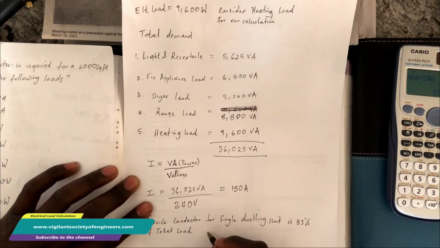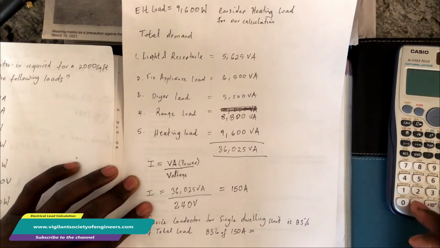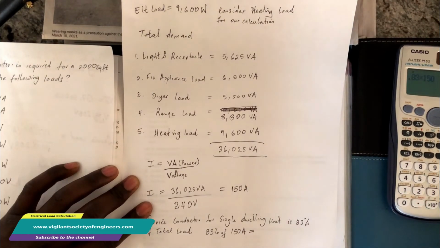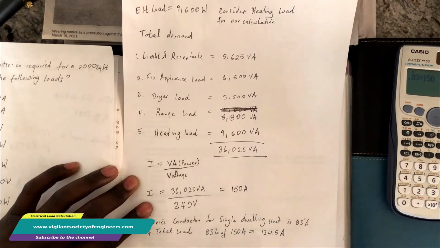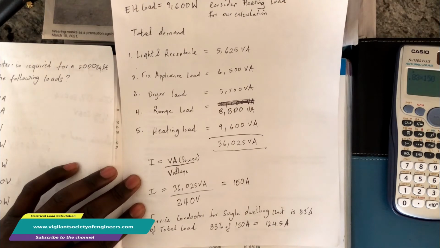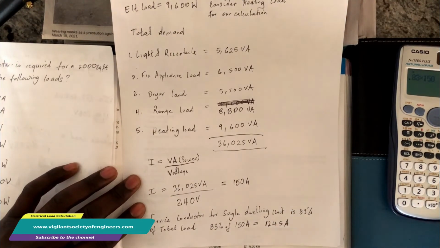And that is 83% of 150, which is 124.5 amps. So 83% of 150 is 124.5, and then from that we're going to finally determine the conductor size we're going to use.